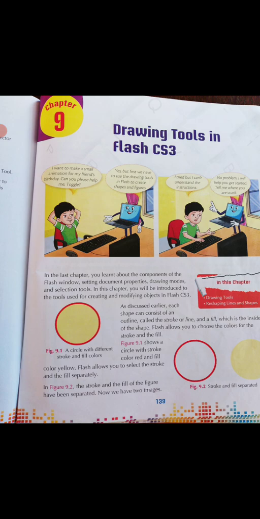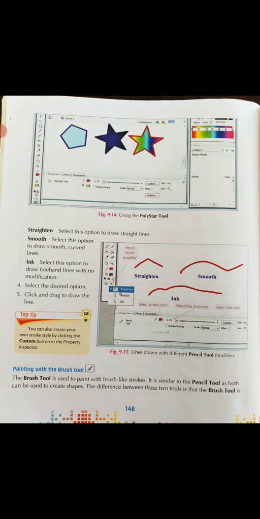As well as drawing with the pencil tool, where we have the options straighten, smooth and ink. Yes or no?